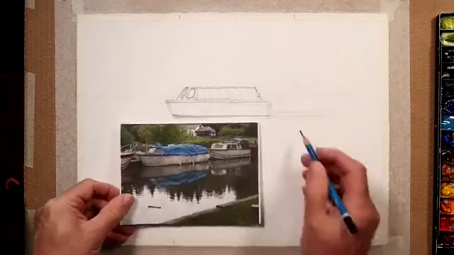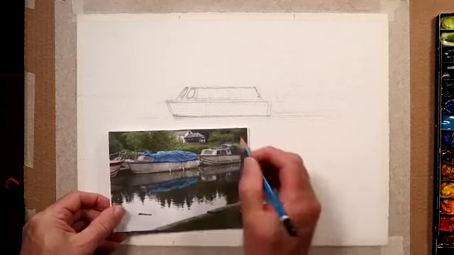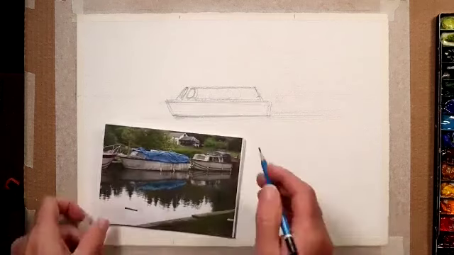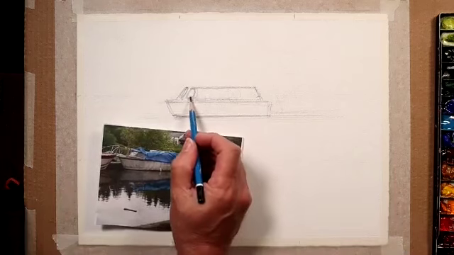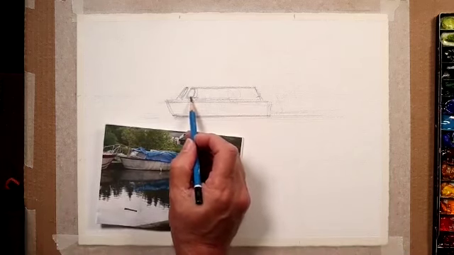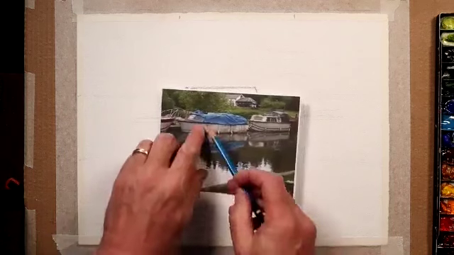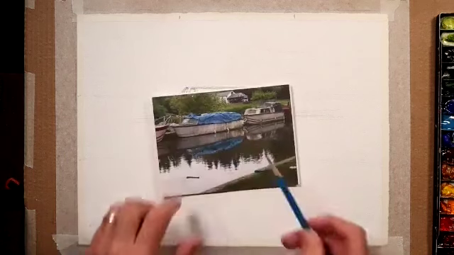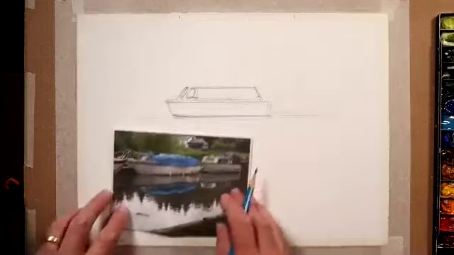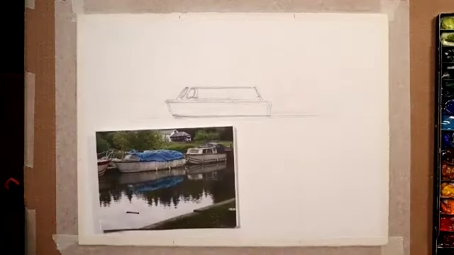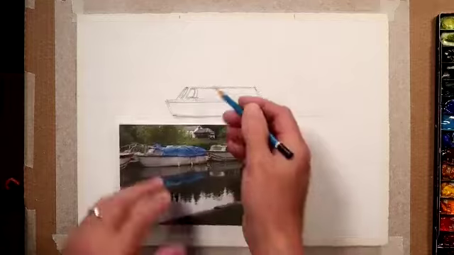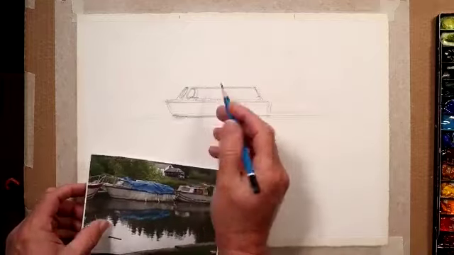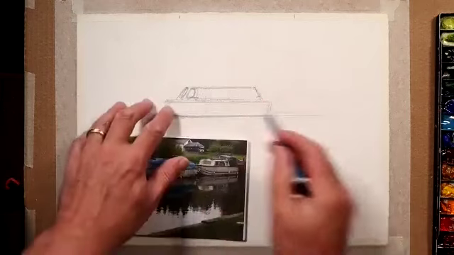Let me just make something really clear here. I'm not copying exactly the angle of the boats, because we can see a lot more of the central window here, but I know for a fact that if I start opening this up and angling this shape towards us, it won't be so acute in its shape.